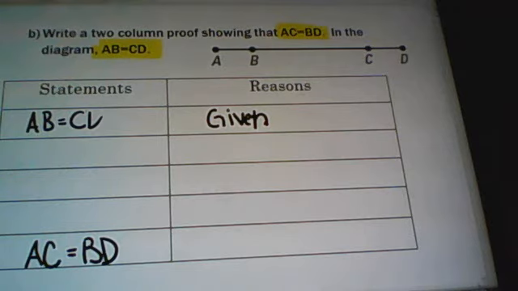Now, the first step is to look at the problem and to kind of analyze what the picture is doing. So we know that this piece and this piece are equal to each other. But we need to find something about AC and BD. We're going to need to prove some kind of way that those two are equal to each other. But we don't know any information other than the information given in the picture about AC and BD.